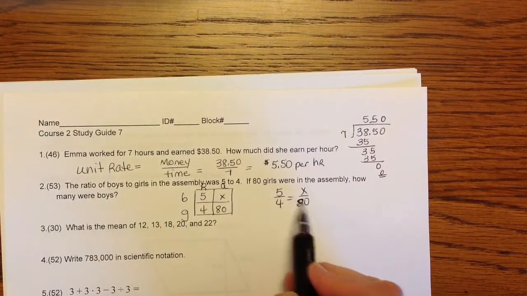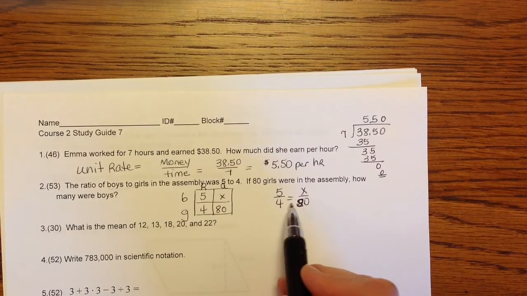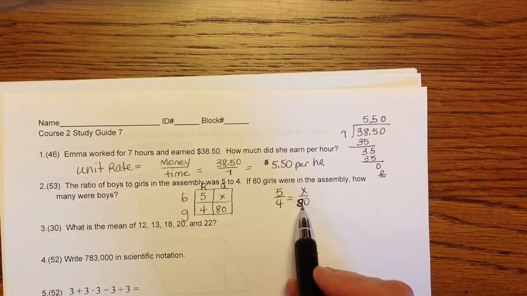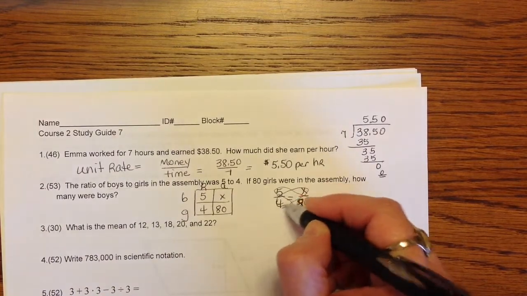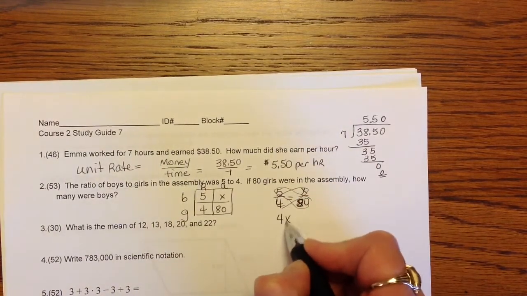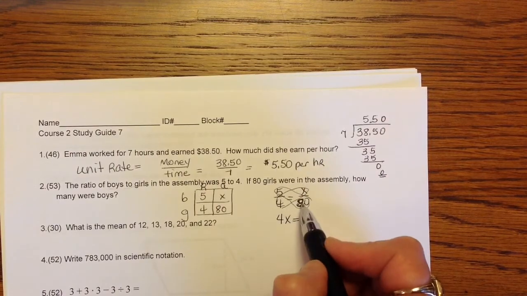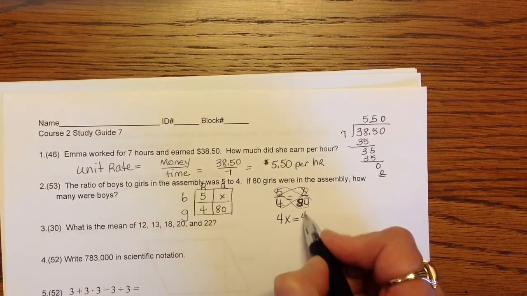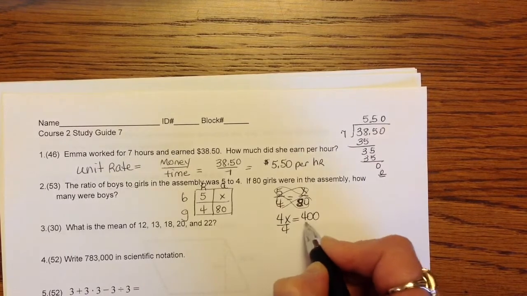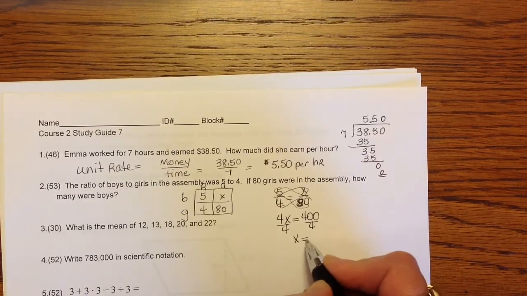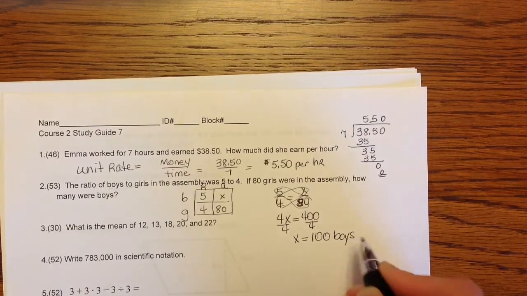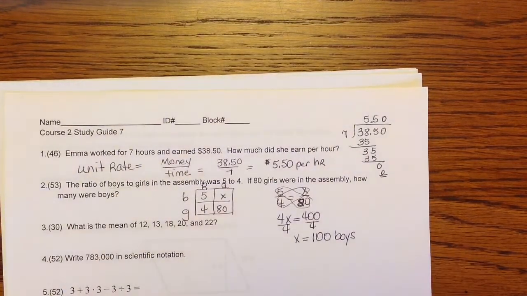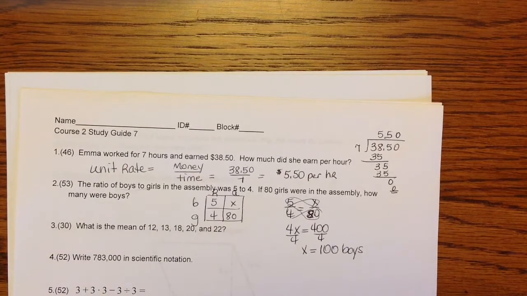This one you can multiply straight across, because you can multiply 4 times 20 to get the 80. That's what I was trying to give you a while ago. But I think I'm going to go ahead and do it as a cross multiplication. And I have 4x is equal to 5 times 80, which is 400, divided by 4, and x will equal 100, and this would be boys. And then it could ask you how many total people are in the assembly, which would be 180 total.